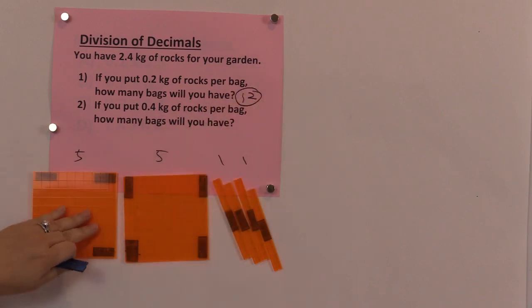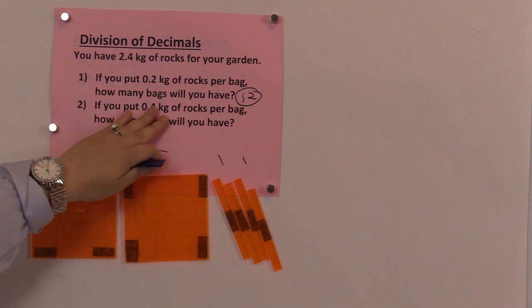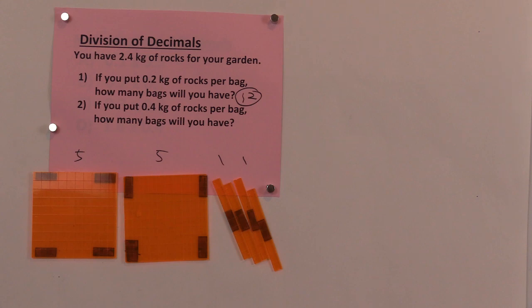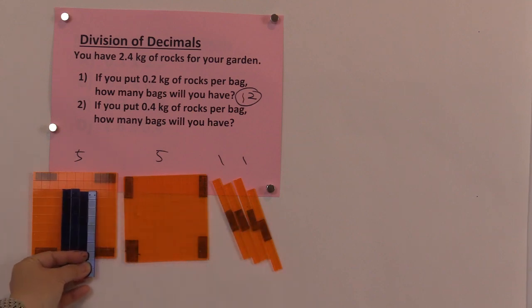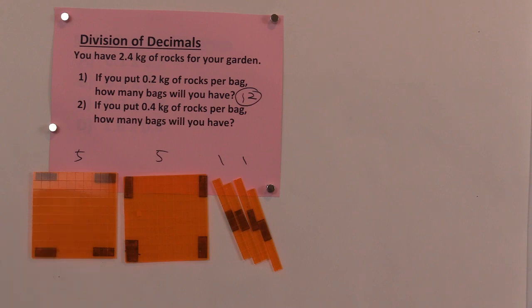What about the second one? The same bag, right? But I want to make a bigger size of bag. So 4 tenths kilogram of rocks, which means this, right? 4 tenths. So how many bags can I make? 1 bag, right? 2, 3, 4, 5, 6. So what is my answer? My answer is 6 bags.